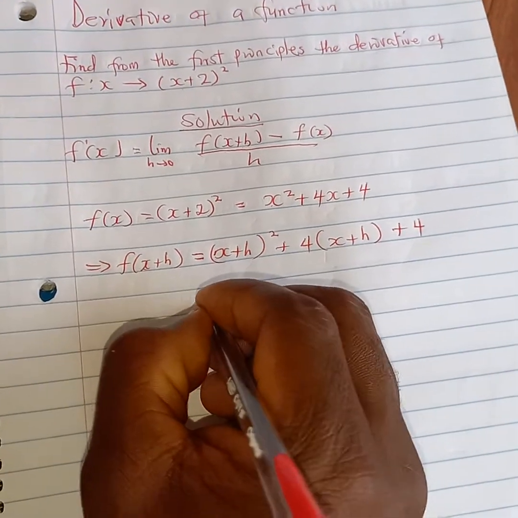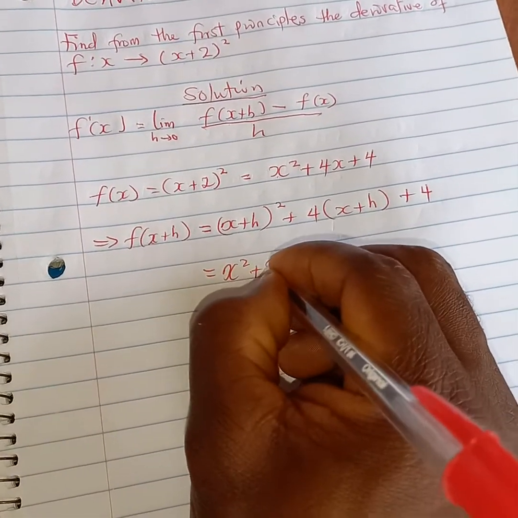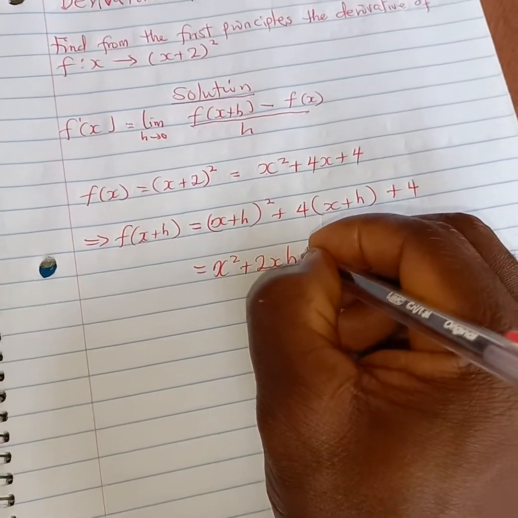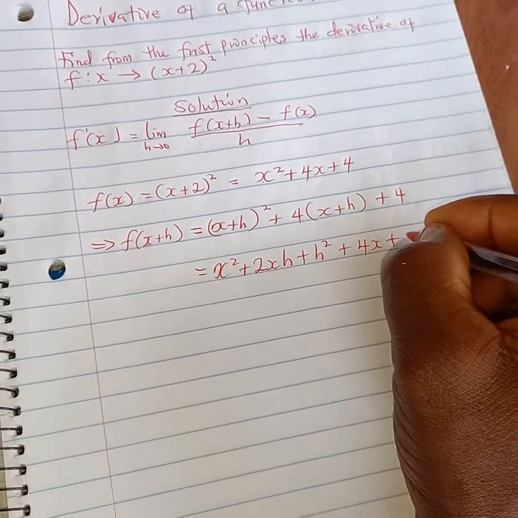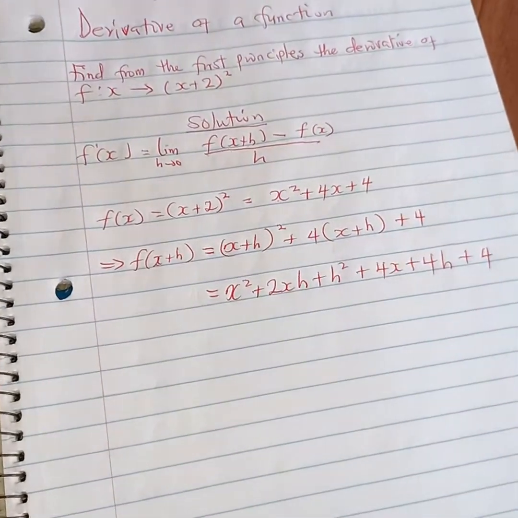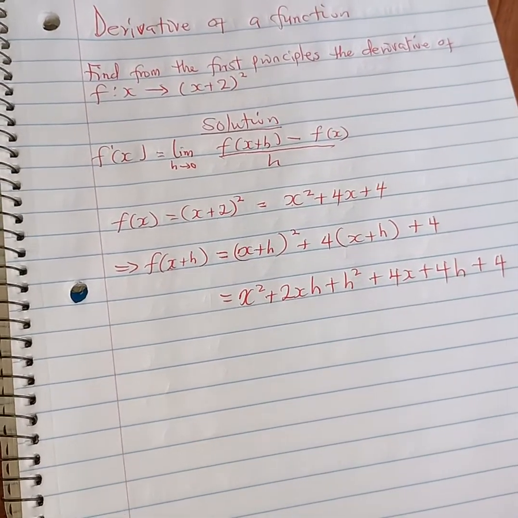So this implies that here we have x squared plus 2xh plus h squared plus 4x plus 4h plus 4. This is what we will get.